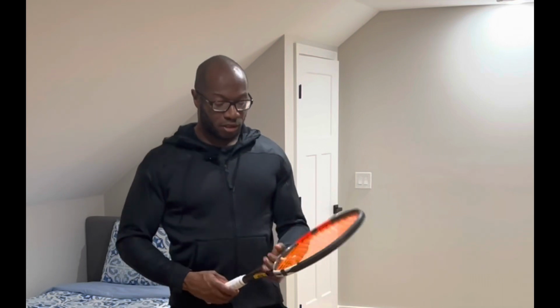So last but not least, the Babolat Pure Strike VS. I demoed this not because I necessarily wanted to switch to it or start using it. The reason is just that I'm cheap. This is super expensive. A lot of these rackets these days are expensive. It's $279.